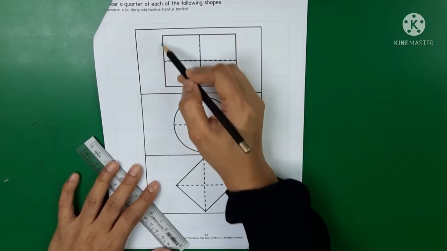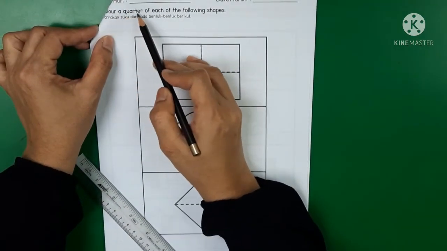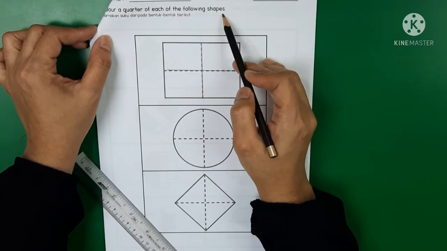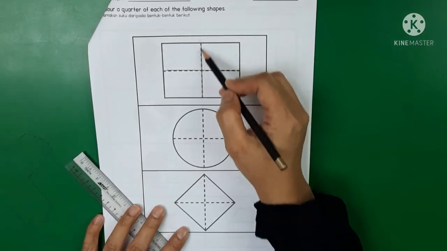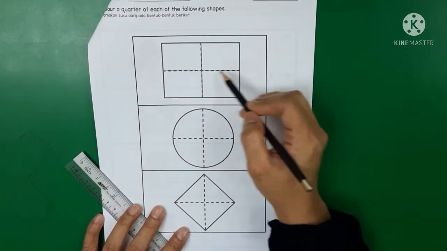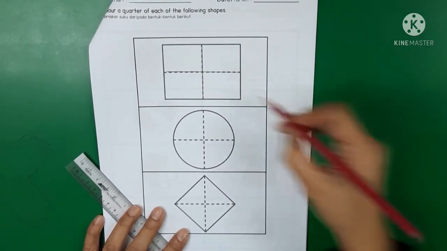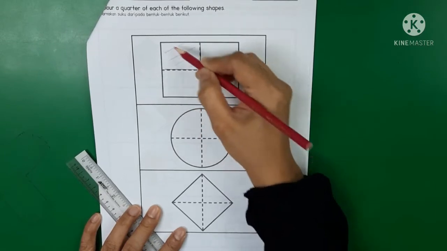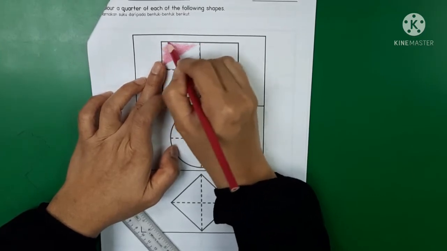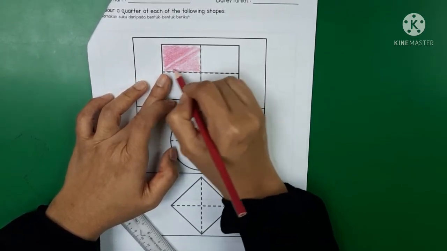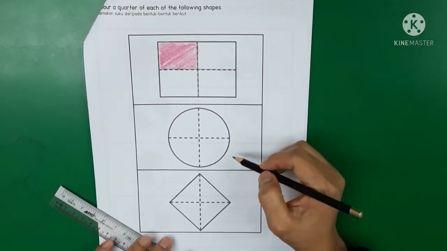Now what shape is this? Square. The instruction is color a quarter of each of the following shapes. Warnakan suku daripada bentuk-bentuk berikut. Now we have already drawn the symmetrical lines and we have to color a quarter. This is a quarter. Only this shaded area. Now let's color. Quarter.